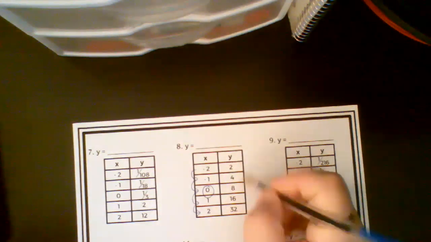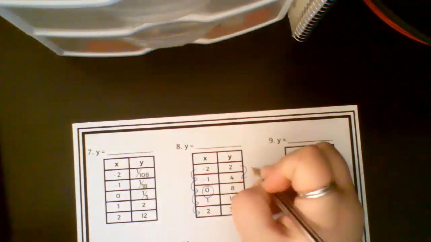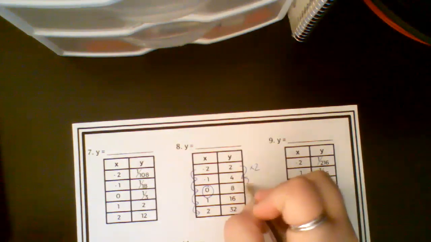So looking at y's here, we want to find what the common multiple or divisor is. So looking right here, 2 to 4, well, that looks like it's going to be a times 2. But let's check all those out. 4 to 8 is times 2. 8 to 16 is times 2. And 16 to 32 is also times 2. So we're multiplying by 2 repeatedly. We have a times 2 as a factor, okay?